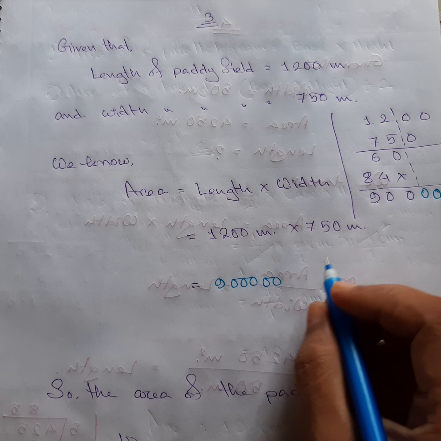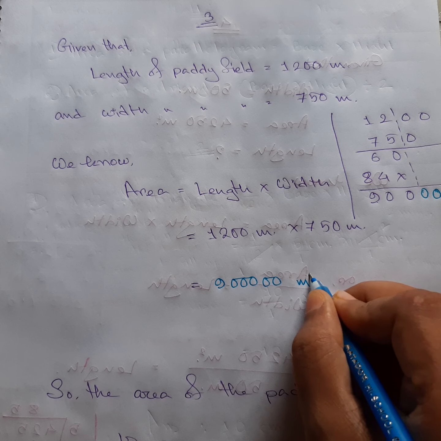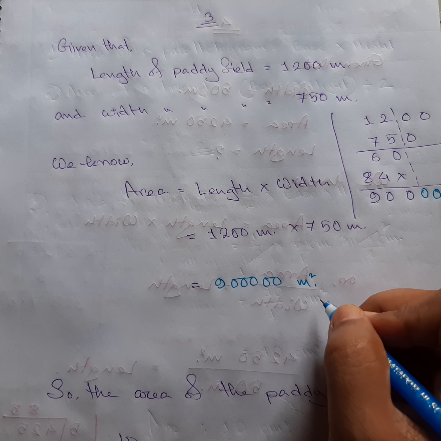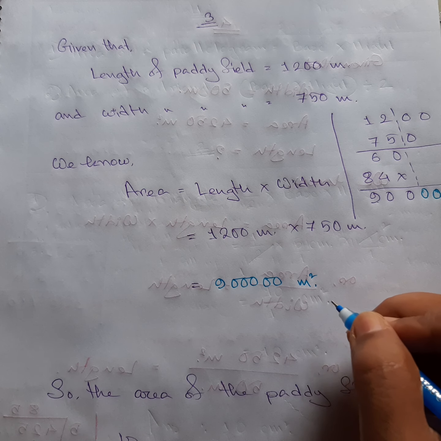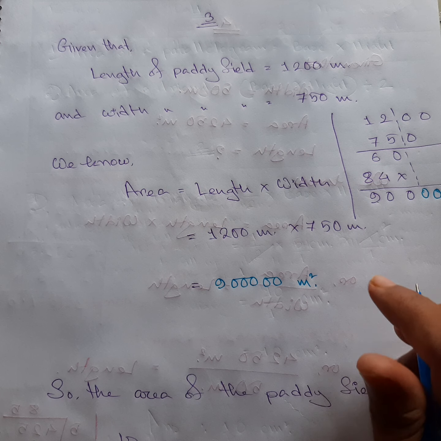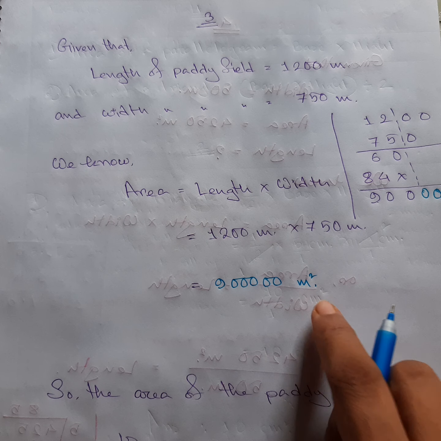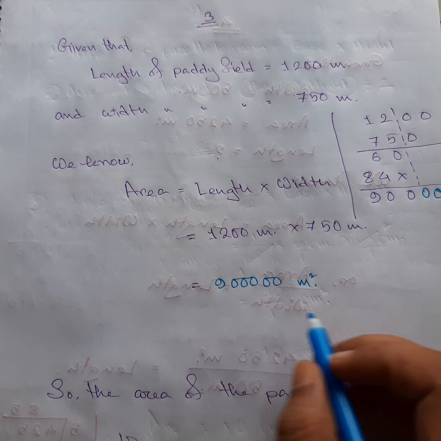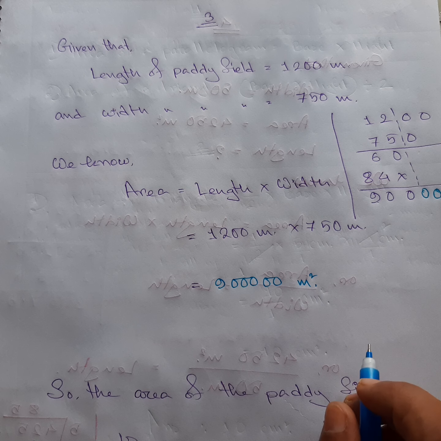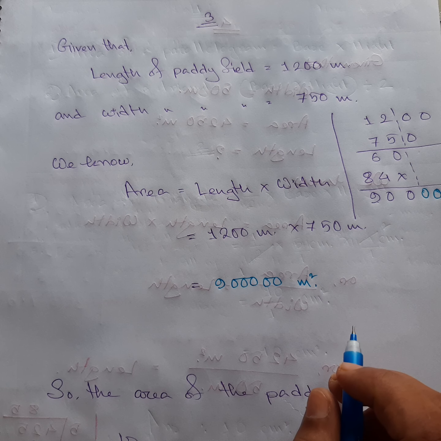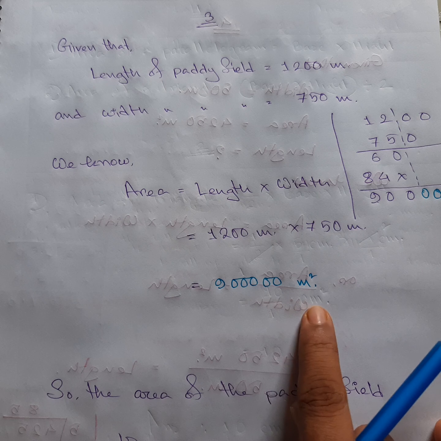Now meter into meter, the power will become 2. This is square meter or meter square, whatever you like to call it, doesn't matter. It doesn't change by calling it any other name. Now in your book, if they said to find out or calculate the area only, at that time we are going to just leave it over here.